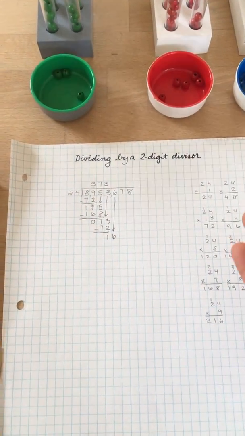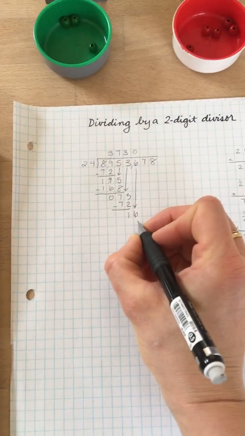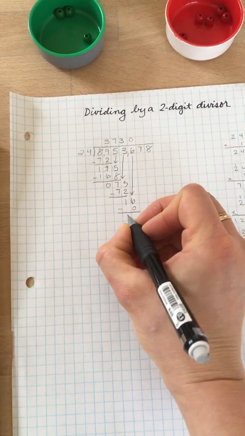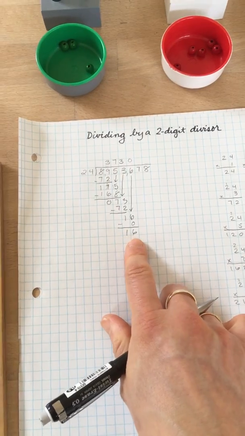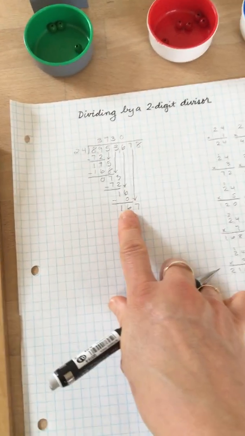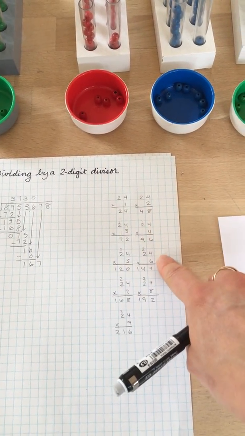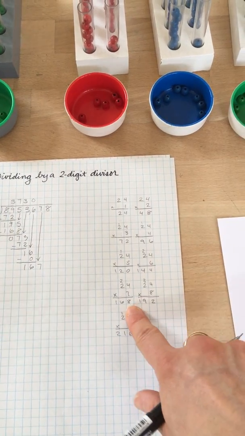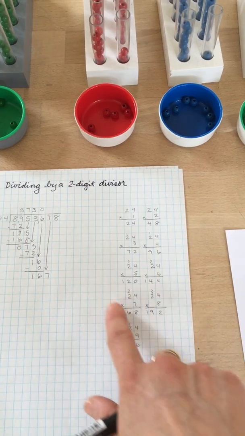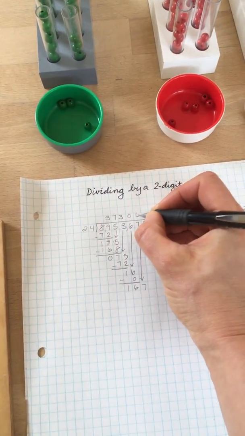So when you can't share it, you get to put 0 up here. And then you would have nothing shared on your board, so you just put a 0 down there. How many would be left over in your cups? 16. You'd move your 7 over. Now you have 167 to share. Let's see, which multiple do I want to use for 167? It's pretty close, but I don't have that many to share. I just have 167, so I have to use this one. That means I can share 6 times.